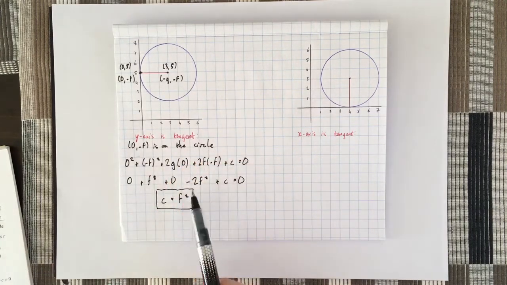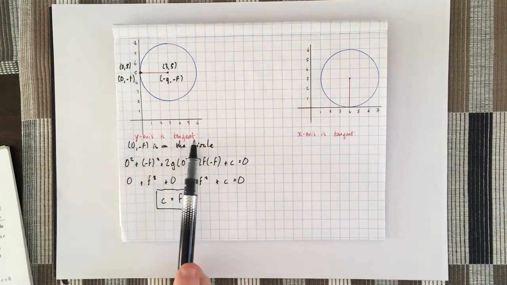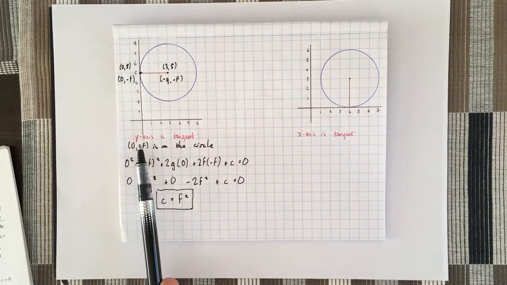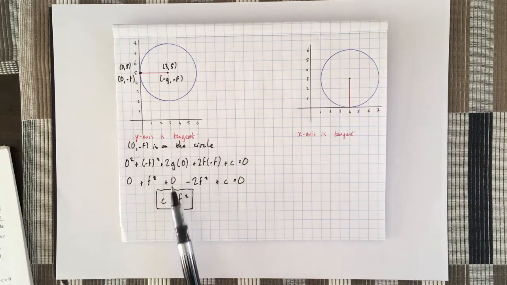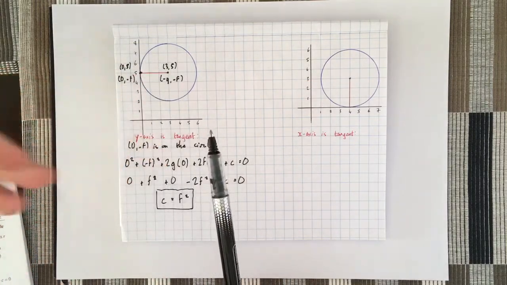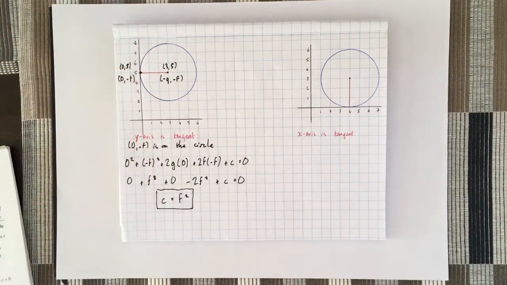And that's the result of this. So when the y-axis is a tangent, c is equal to f squared, okay? So if they tell us in a question the y-axis is a tangent, that can be my third piece of information for forming the g, f, and c. All right, and that's why it happens. That's just taking it through step by step. And if you remember that, great. If you need to do this little bit of work and think it through a little bit and go, yeah, okay, 0, minus f is on the circle, that gives me this. Fine, that'll only take you a minute or two.